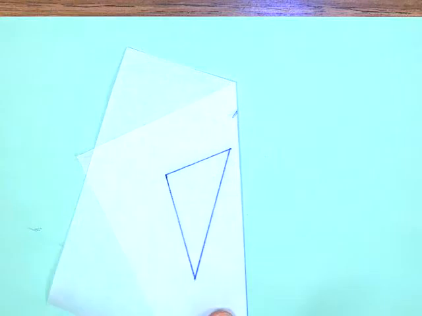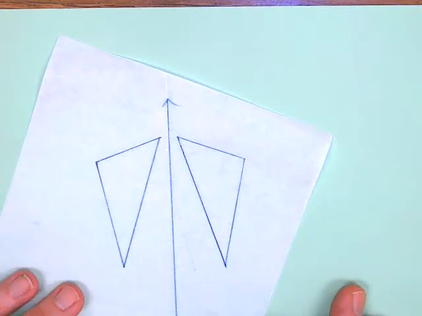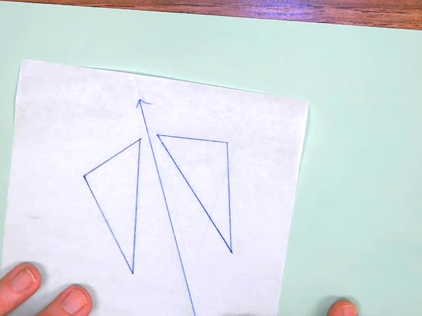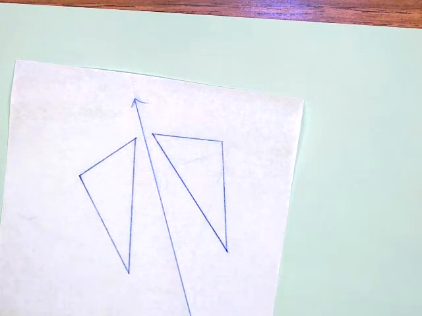Alright, so now I've traced it, and now look, if I unfold, I've created a mirrored image. So I've created a reflection. So it's really handy if you have this kind of patty paper and this tracing paper. Alright, so if you read below those numbers on your sheet, it says draw a segment from each vertex of the pre-image, or the first one, to the corresponding vertex of the second one.